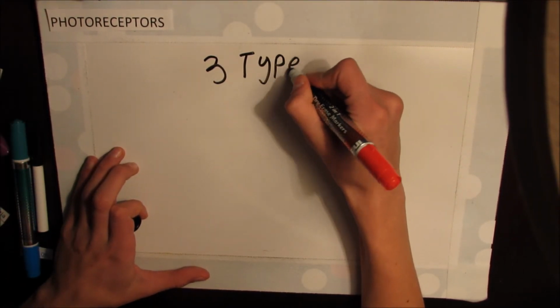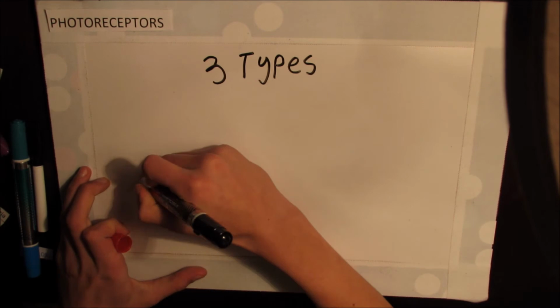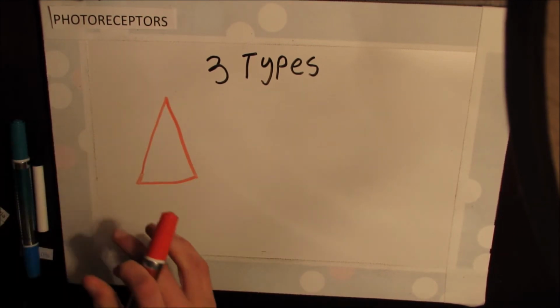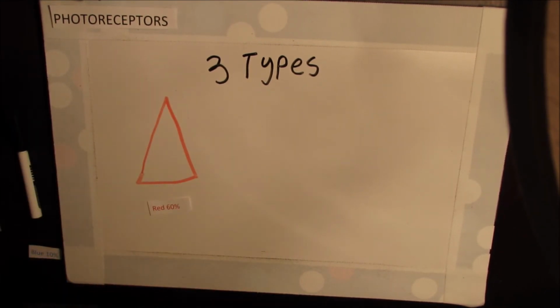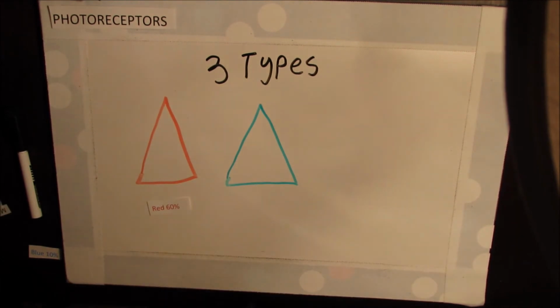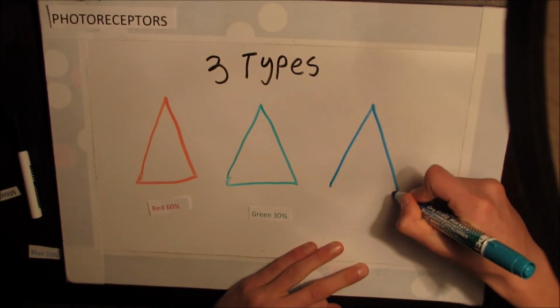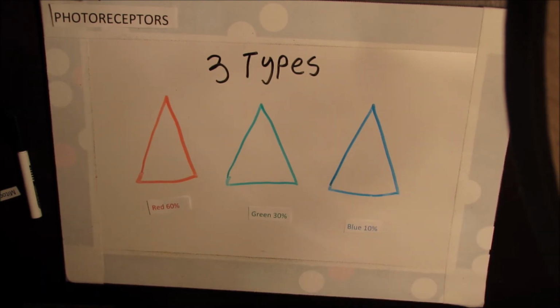There are 3 types of cones. There's the red cone, which takes up 60% of all cones. There's the green cone, which takes up 30% of all cones. And there's the blue cone, which only takes up 10% of all cones.